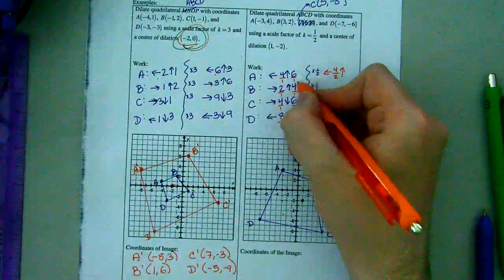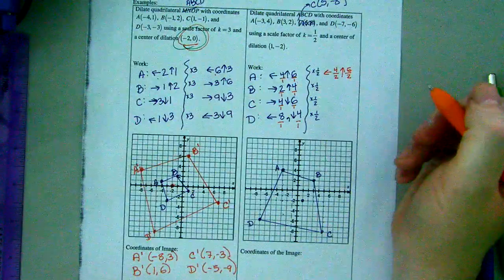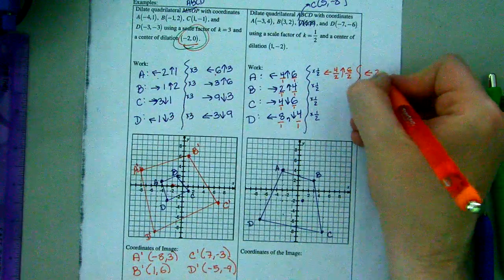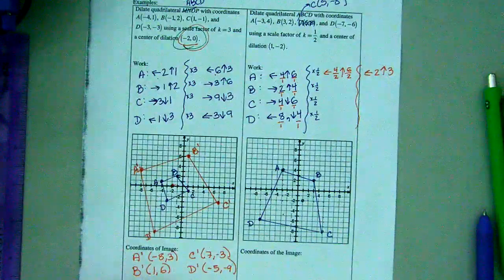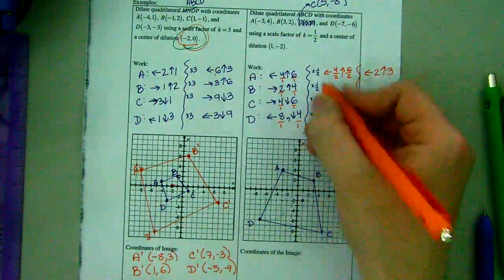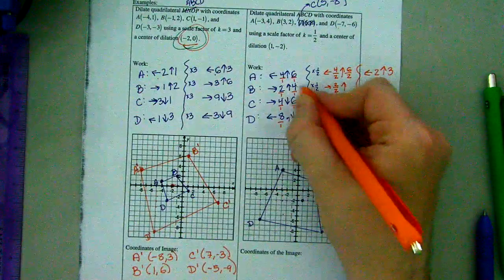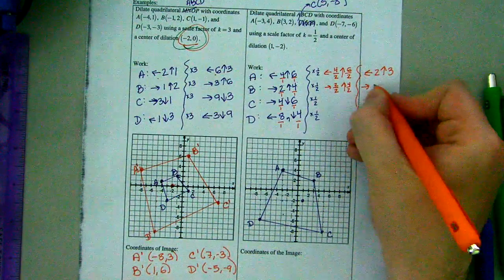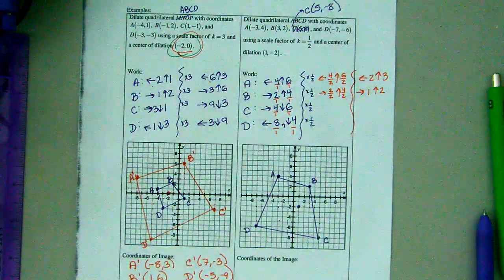What do you get when you do 6 over 1 times 1 over 2? 6 over 2. And what's that really, of course? That's really left 2, up 3. Multiply 2 over 1 by 1 over 2, you get 2 over 2. Multiply 4 by 1 and 1 by 2, you get 4 over 2, which gives me right 1, up 2. You go do C and D.